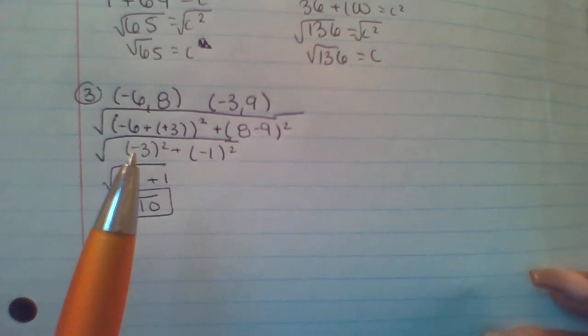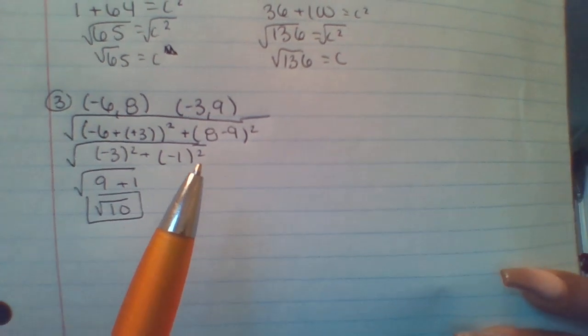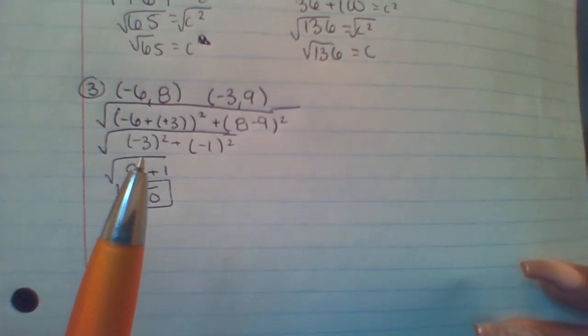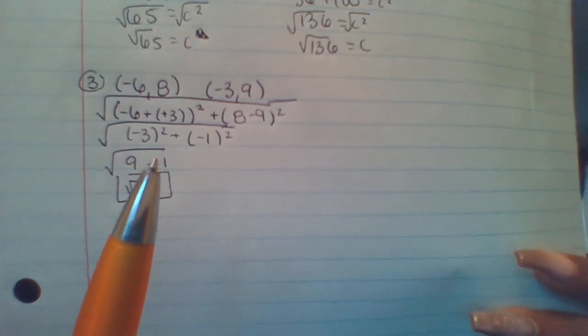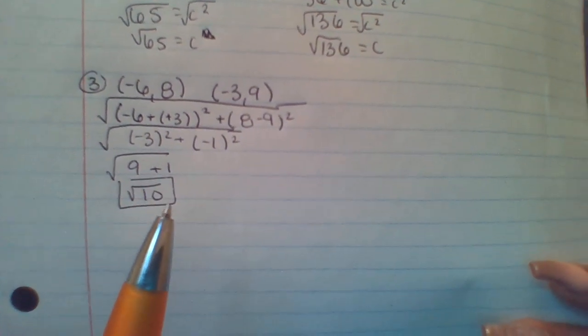So -6 plus 3 gets us -3 squared. 8 minus 9 gets us -1 squared. -3 squared is 9. -1 squared is 1. 9 plus 1 gets us 10. So our final answer for the distance is the square root of 10.